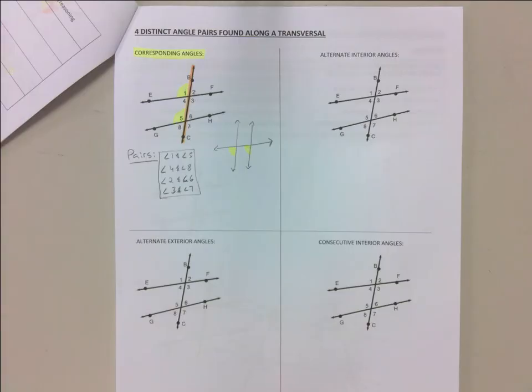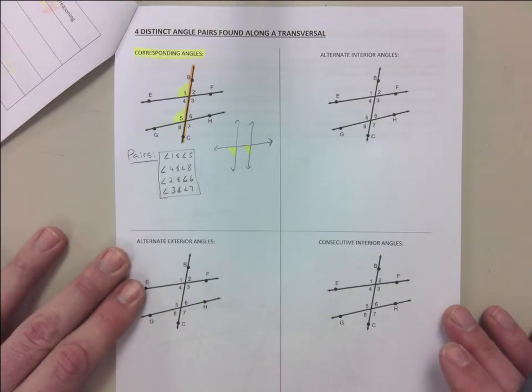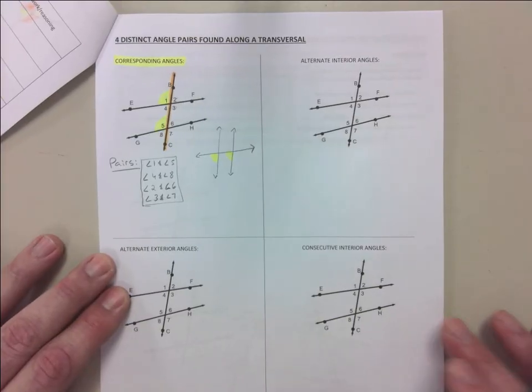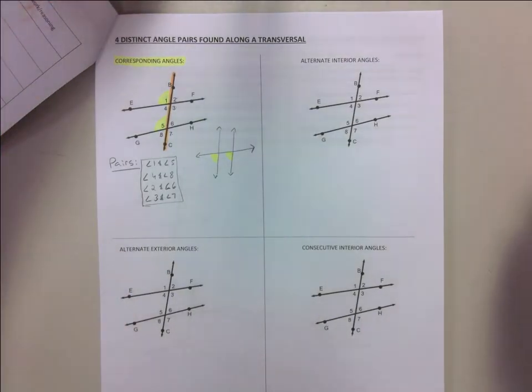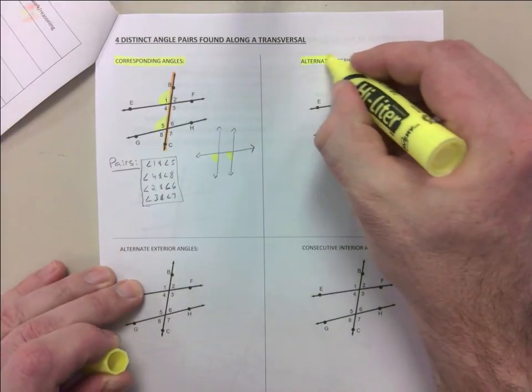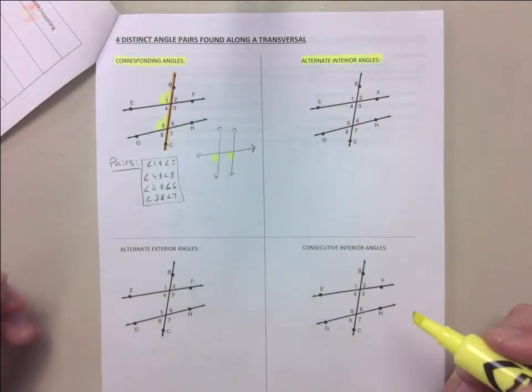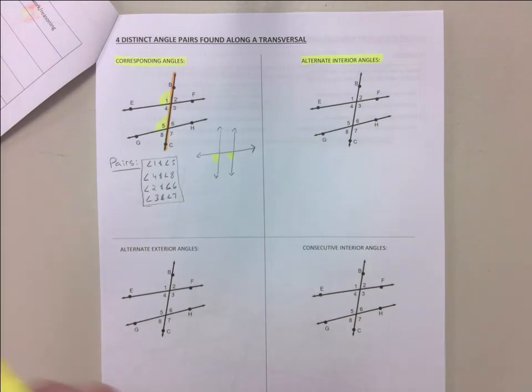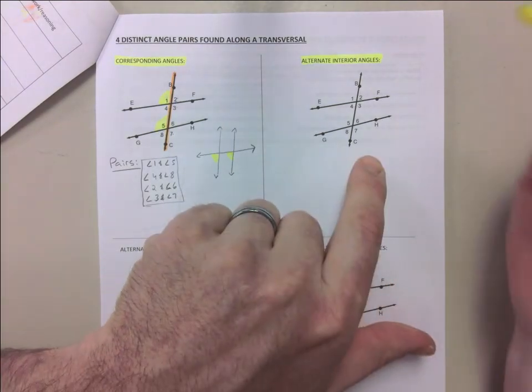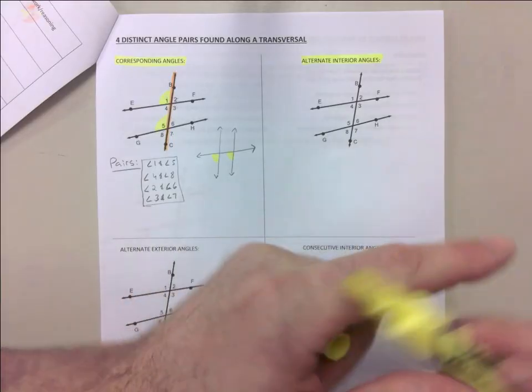So you always have 4 pairs. Alternate interior. Okay, couple of things.